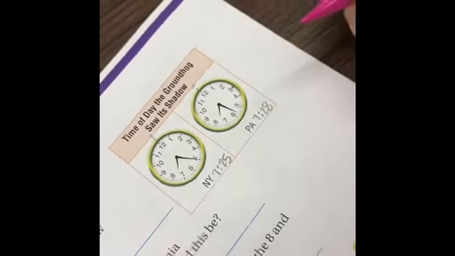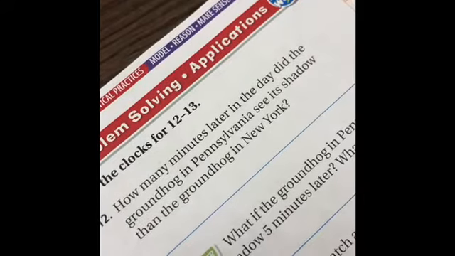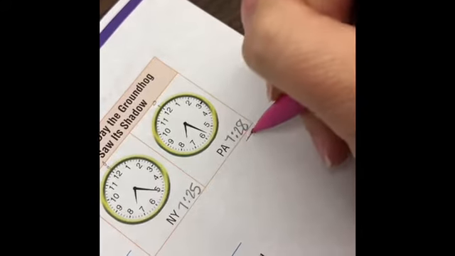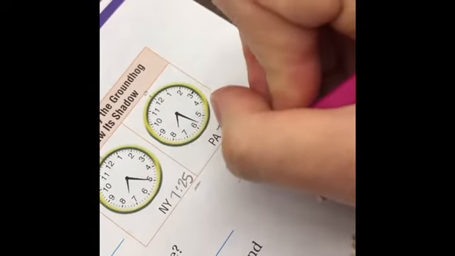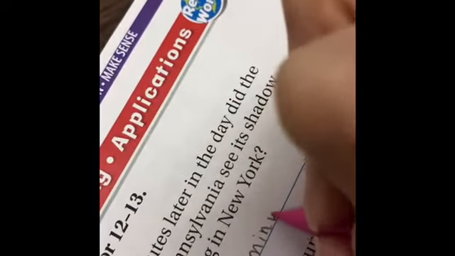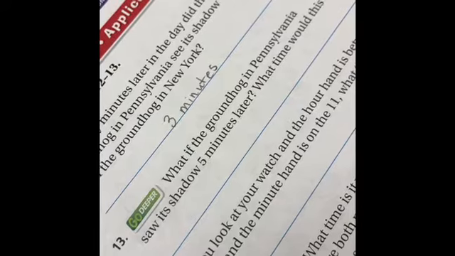And the question just asks, how many minutes later in the day did the groundhog in Pennsylvania see its shadow than the groundhog in New York? So we have to think 7:25 and 7:28, we have to think 28 minus 25. When we do that, 8 minus 5 is 3, and 2 minus 2 is 0, so our answer is 3. So it's just 3 minutes difference. So 3 minutes.